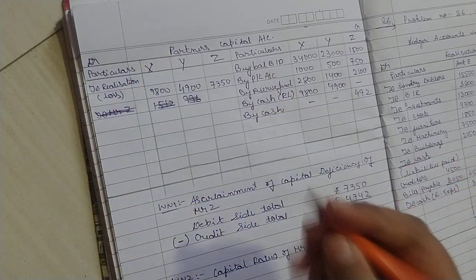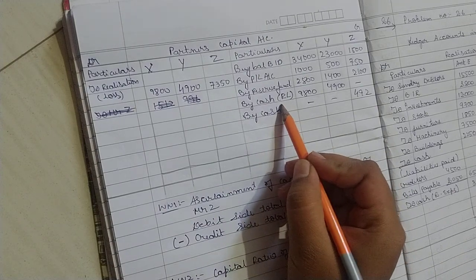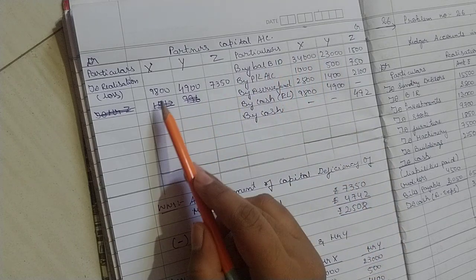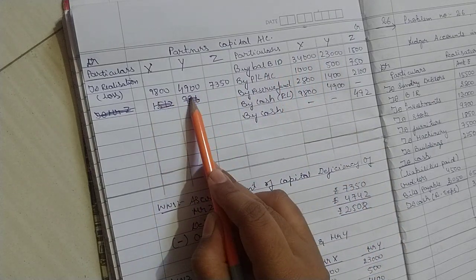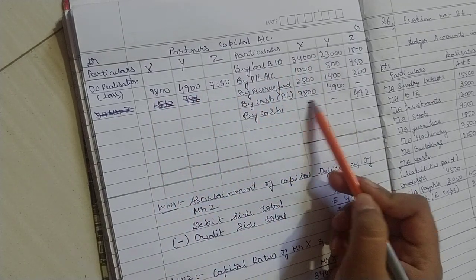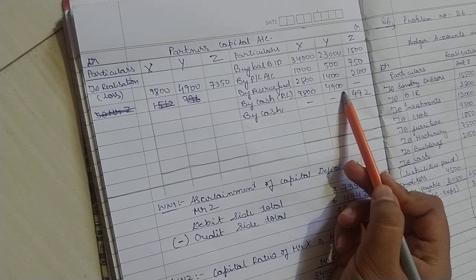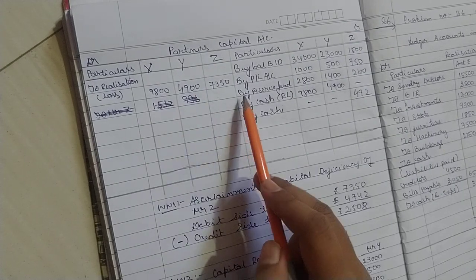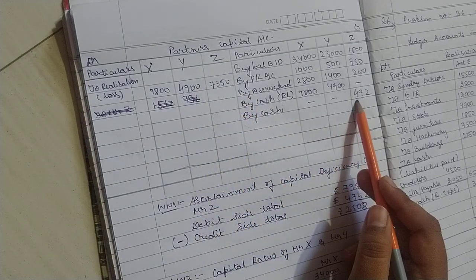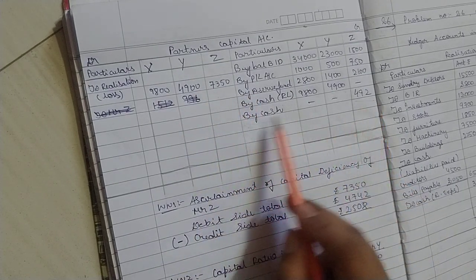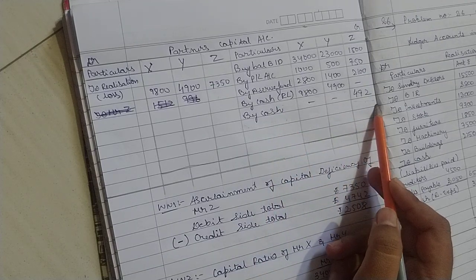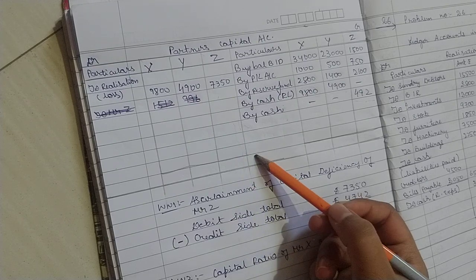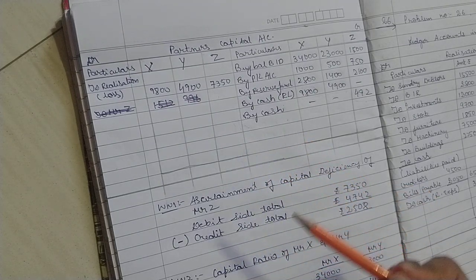Next, realization loss, amount equal to realization loss. Solvent partners X and Y, they will be getting cash equivalent to realization loss to the business, that is 9,800 and 4,900. Is Z capable of getting 7,350? No, he is capable of getting only 492 rupees. So by cash 492 rupees. Now leave certain 3 to 4 lines space, and next we will be going to preparation of working notes.